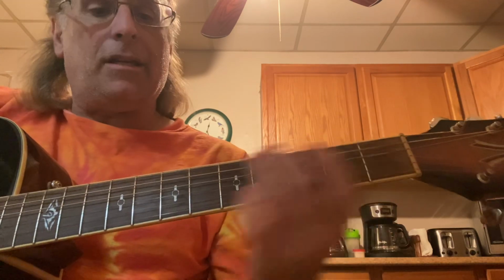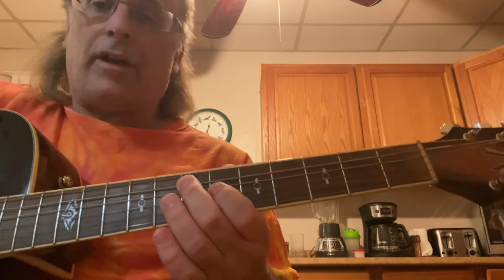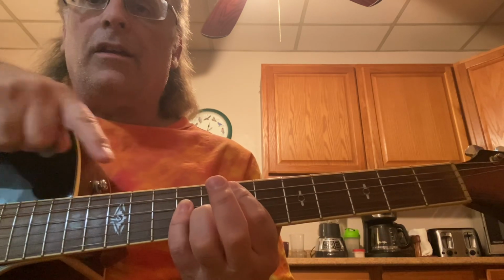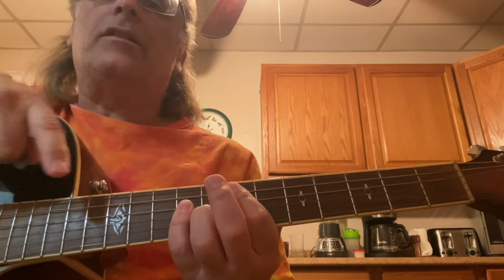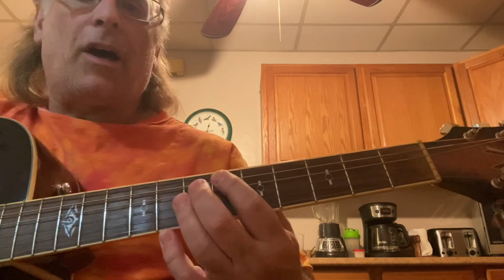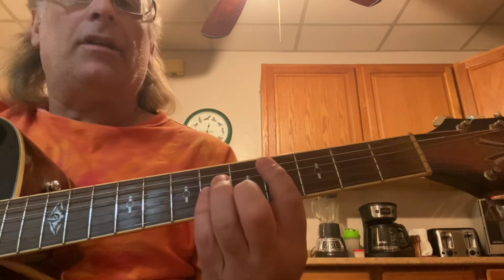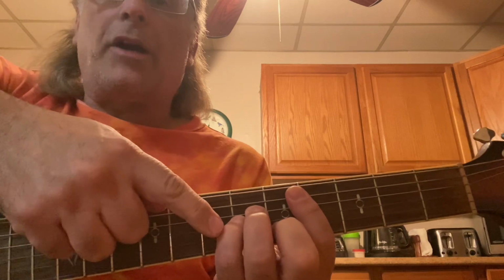So the relative minor for E major is C sharp minor. Now if I'm in E, here's an E note. In order to find, okay, it's an E major, if I want to find E major's relative minor, go down 3 half steps, C sharp. So I got to make the minor form.